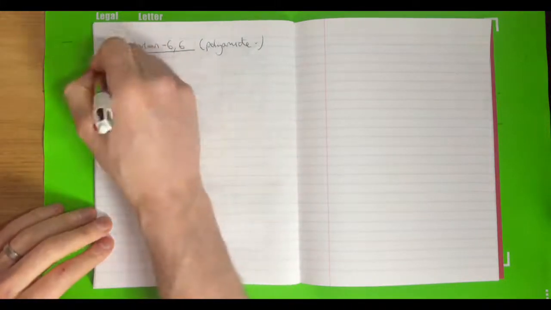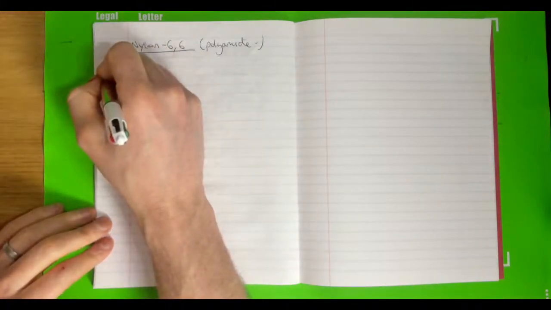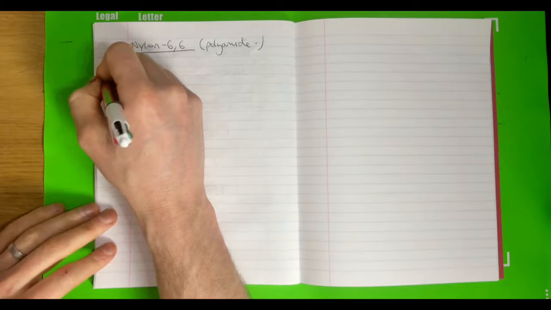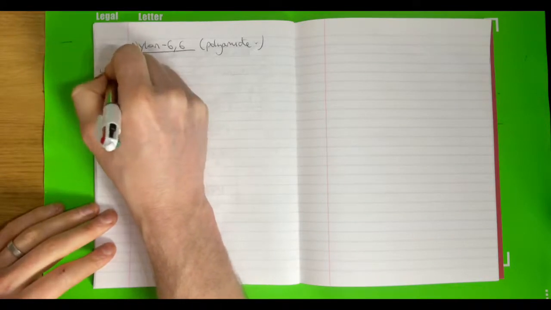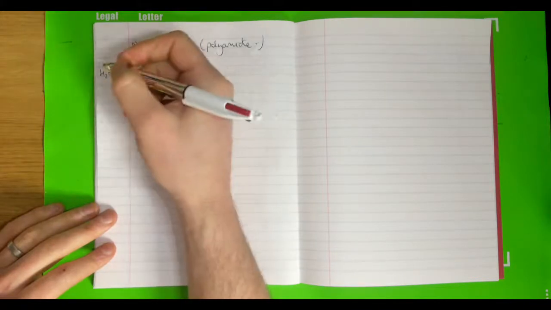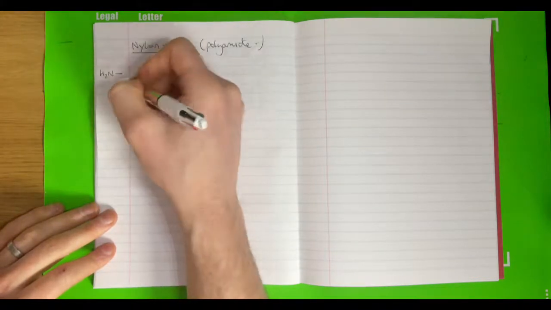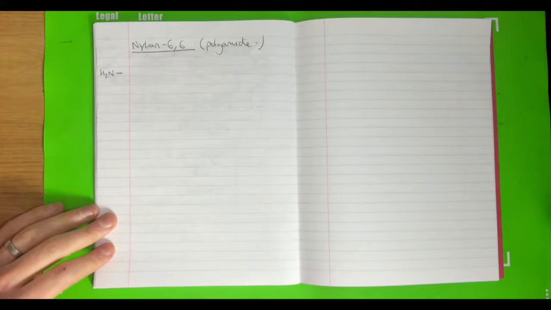Okay, you're going to need quite a bit of width on your page, I think. I'm going to use this margin as well. So remember, we've got a diamine and a dicarboxylic acid. What we've got now is, after this, 6 CH2s.